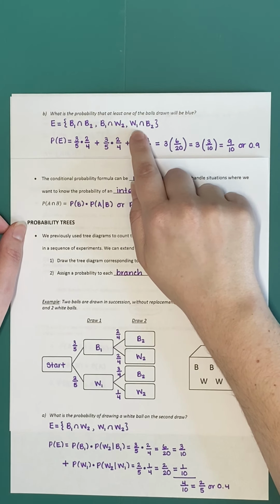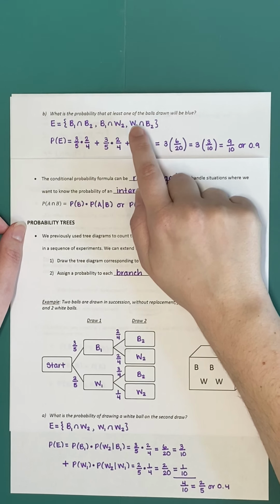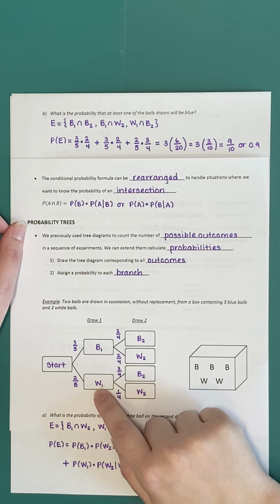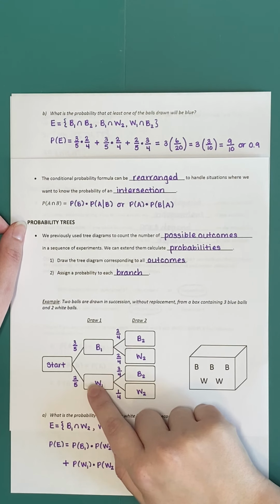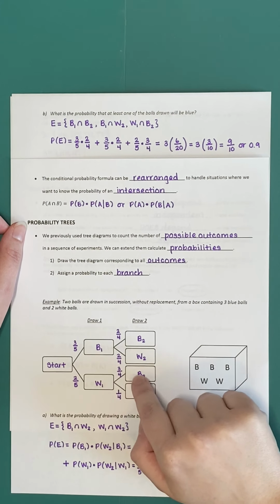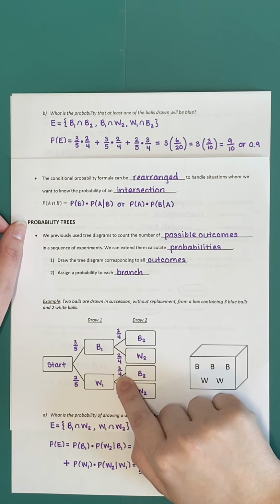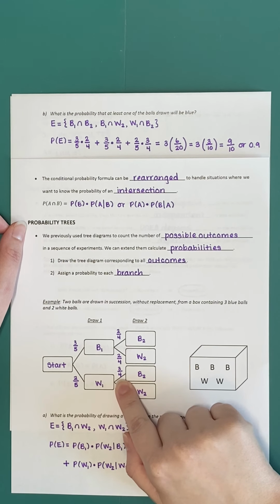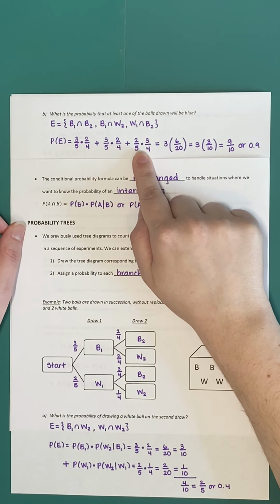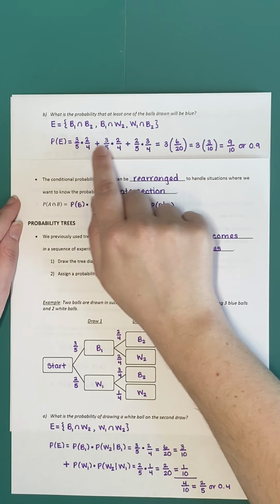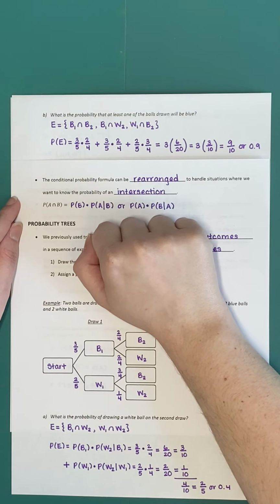And then the only other possibility that fits this event is going to be white first and then blue second. So white first has a 2/5 probability, and then blue second, based on drawing white first, then has a 3/4 probability. So 2/5 times 3/4 is going to be our probability. Now what you'll notice is that actually all of these products are the same.